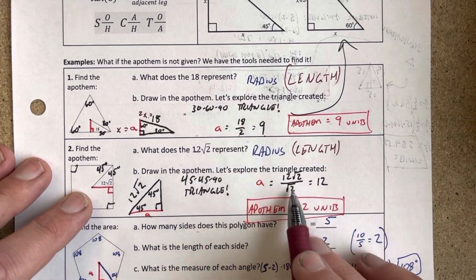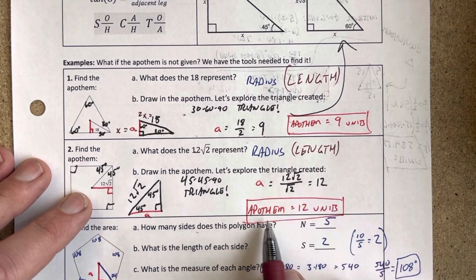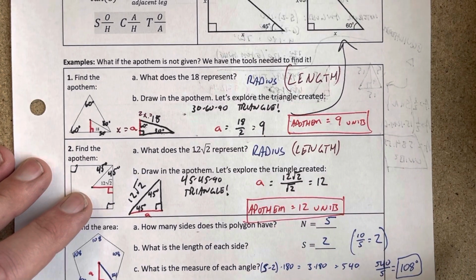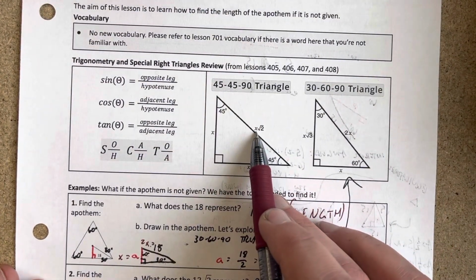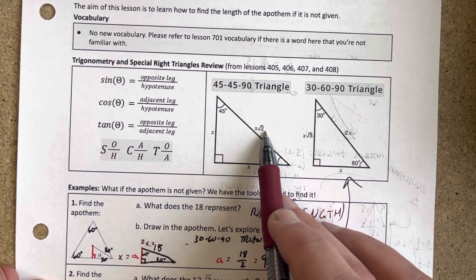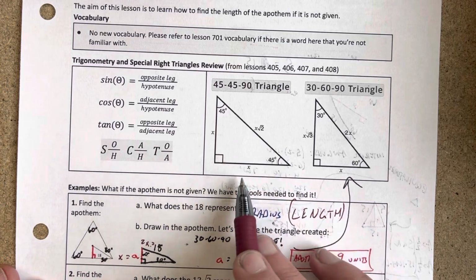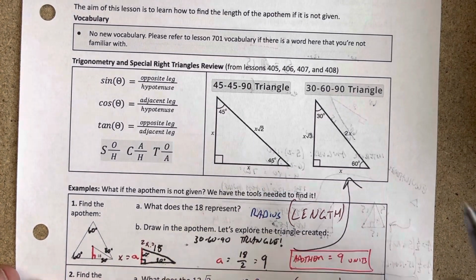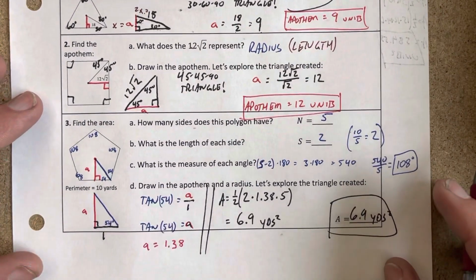I showed a little bit of the algebra here. 12 root 2 divided by root 2 to get to 12. So the apothem is 12 units in length. Again, if you have some number, say in this case it is 12 root 2, and you wanted to find out what the x value is, you could just divide this by the square root of 2, yielding whatever x is, which is 12.